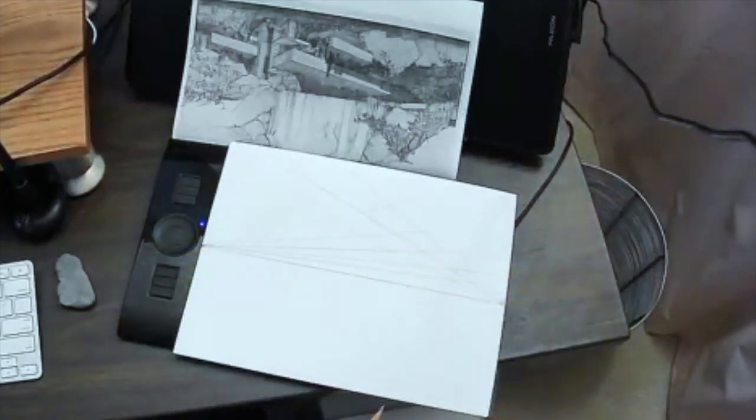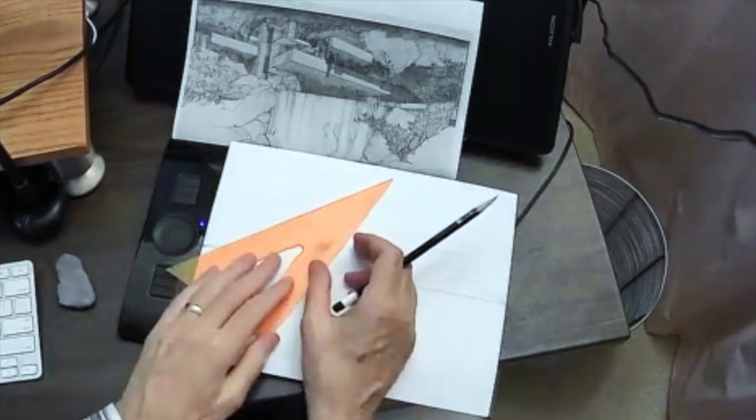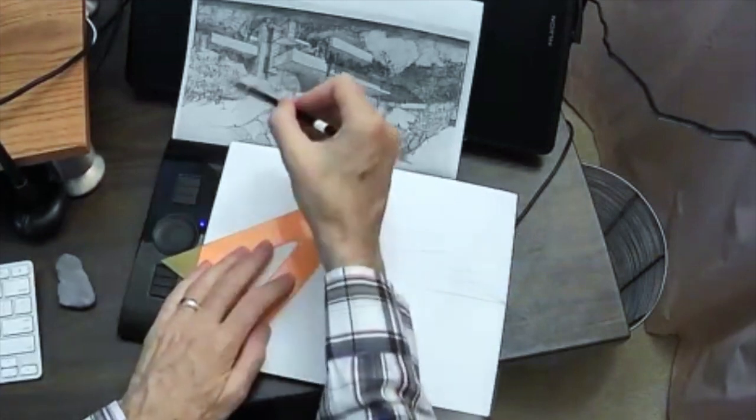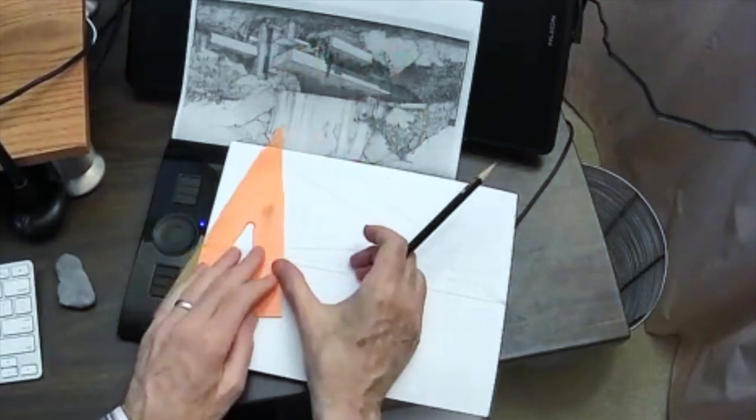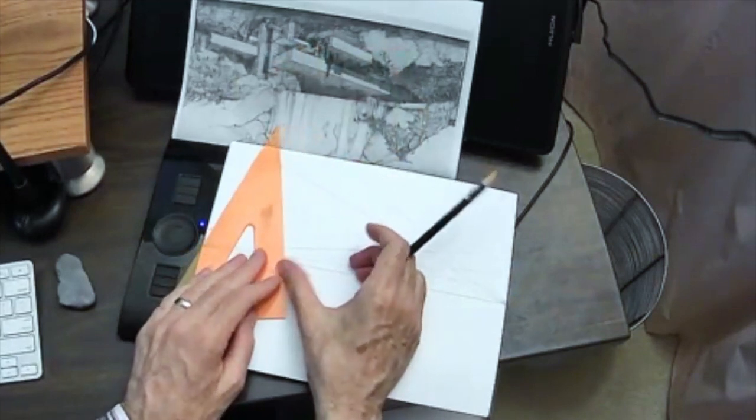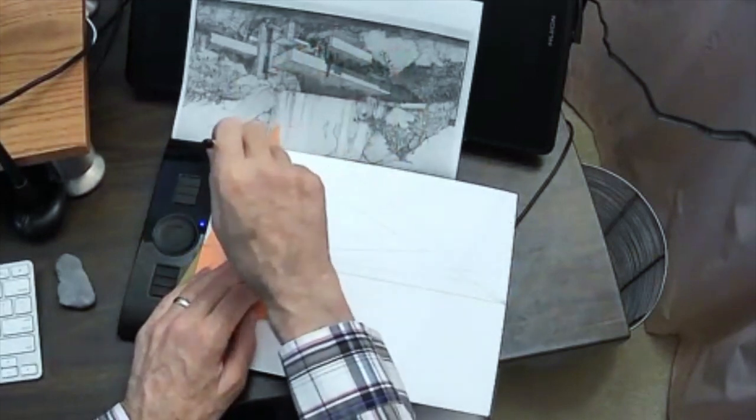And these lines need to go higher based on these planes here. So I think I'll start here and go downwards.